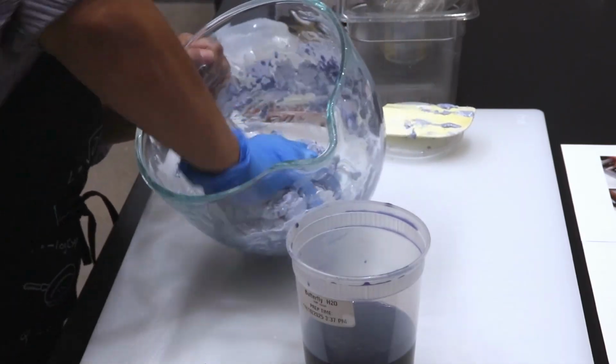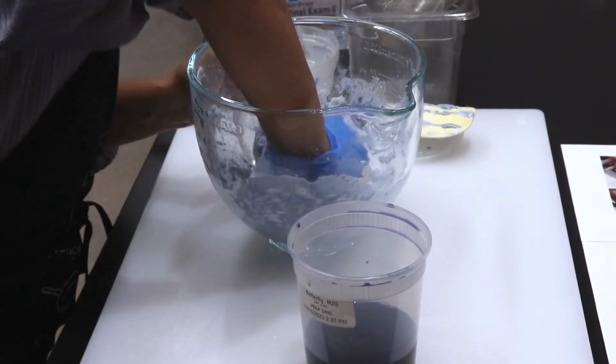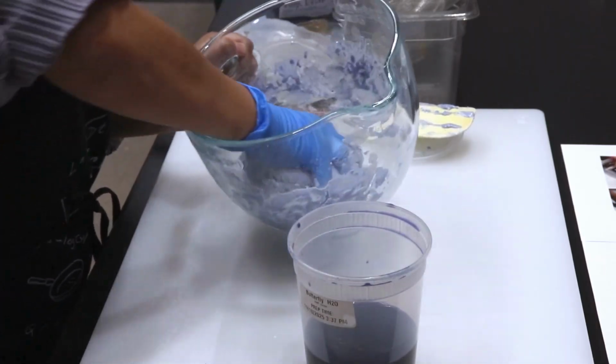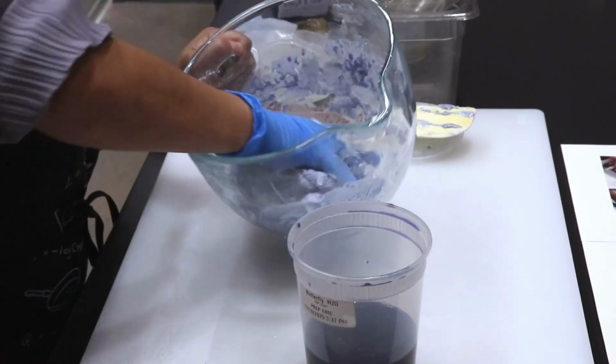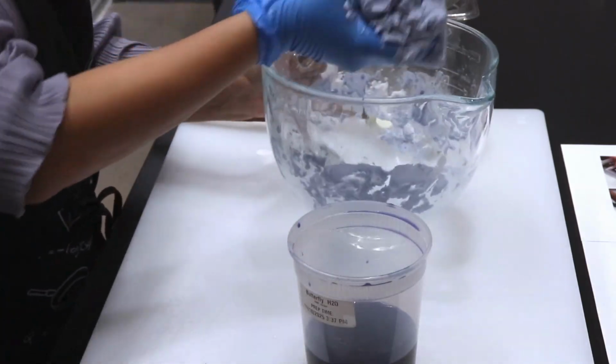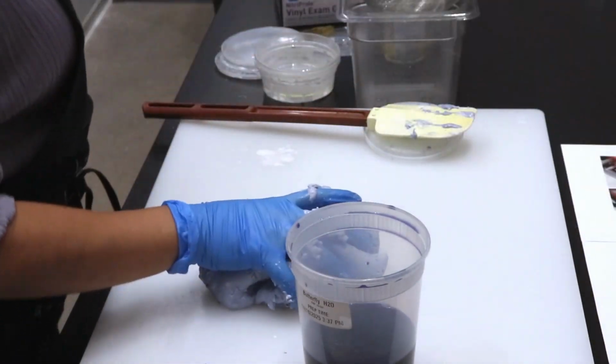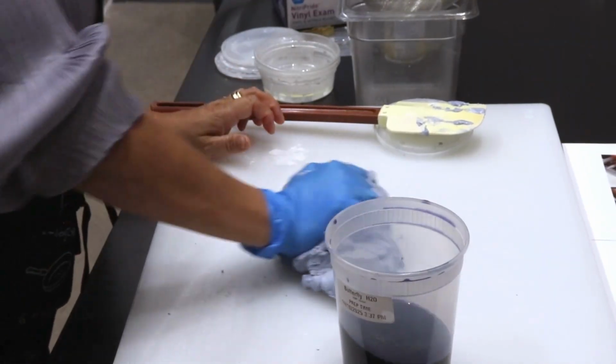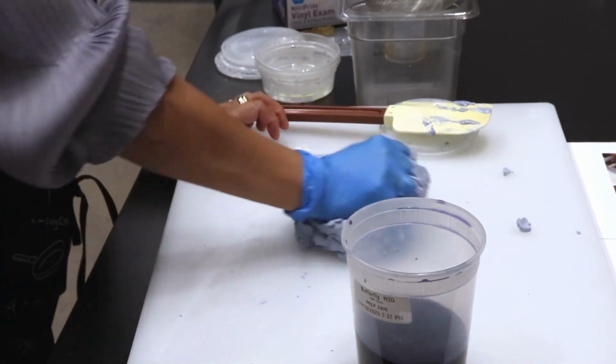We're just gonna keep kneading it until they're soft in my hand. We're gonna knead it until they kind of soft and come together.